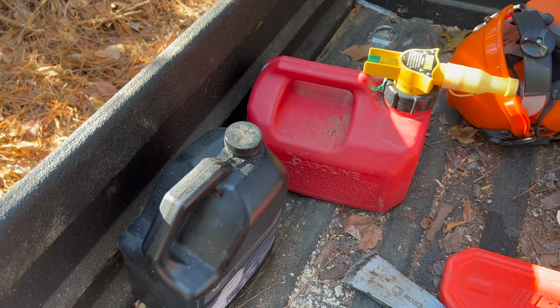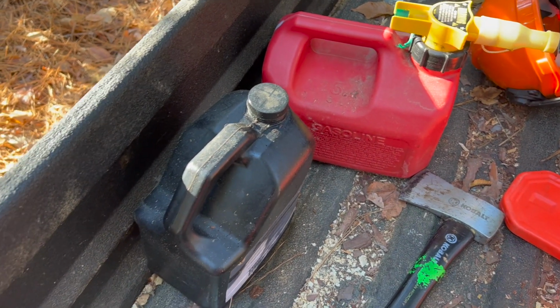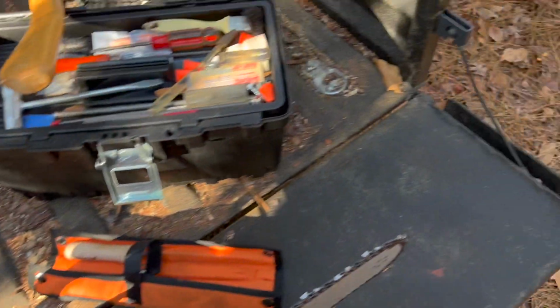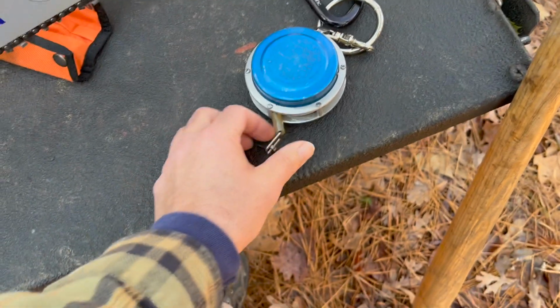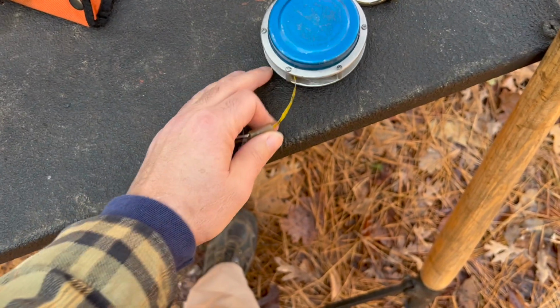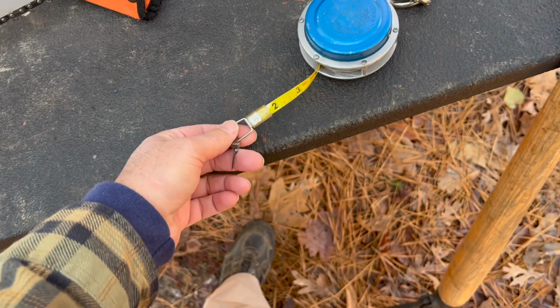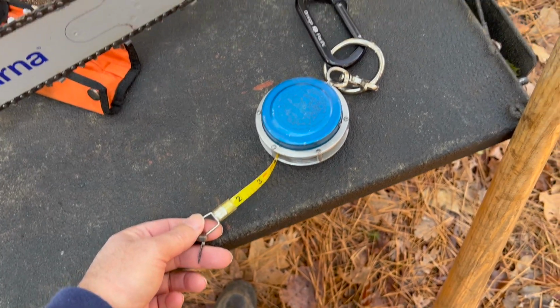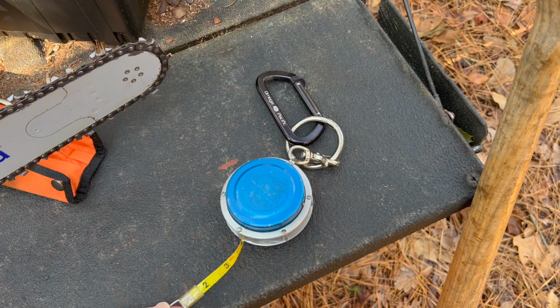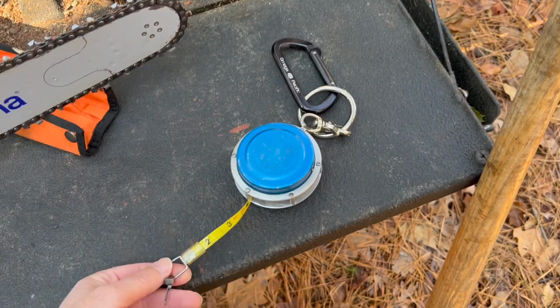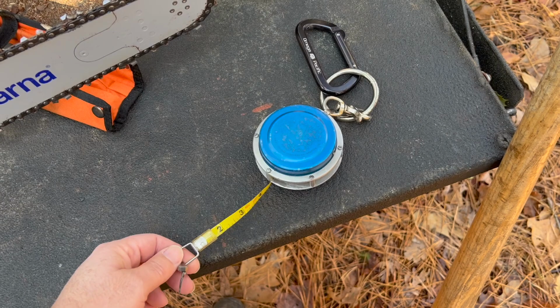I got my gas and my oil, and then I guess the last tool, put it down over here, is my Spencer tape. They've got these with different types of scales, but this one is just a straight linear scale, and I will use this to measure out the length of logs when I am bucking a tree into shorter pieces, you know, to get to the sawmill.